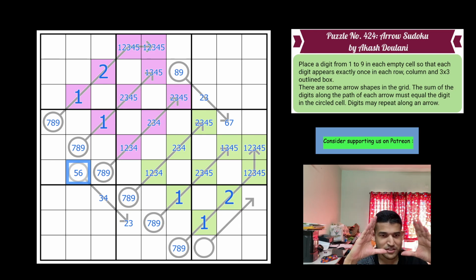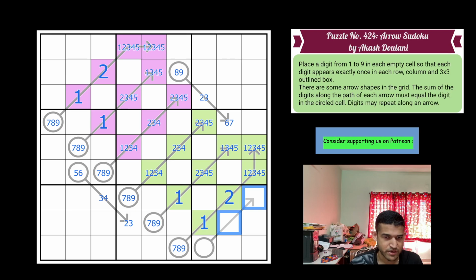Okay. So at this point, you can see that literally every arrow and every arrow circle is pencil marked. Maybe not this one, but almost everything is pencil marked. So let's do this as well. Minimum sum of this is going to be 7, right? 3 plus 4 is at least 7. 7, 8, 9. So here comes the big moment of pass, right?